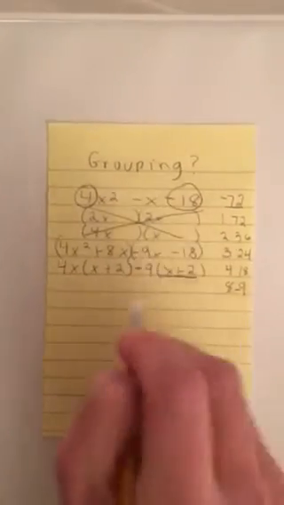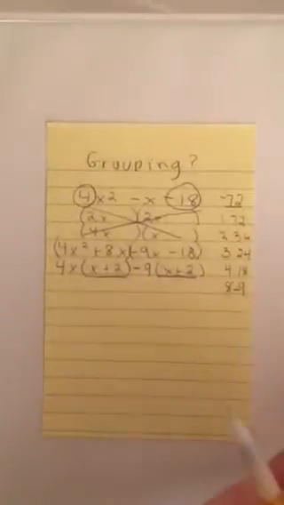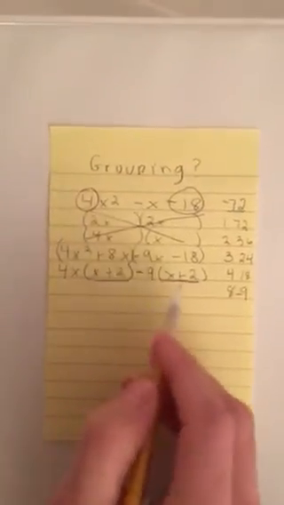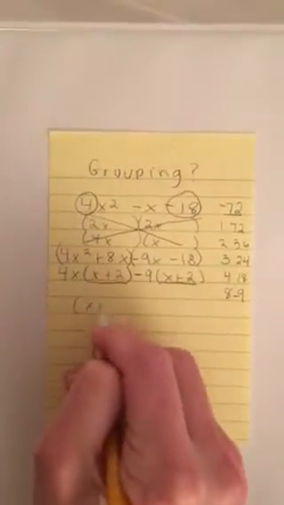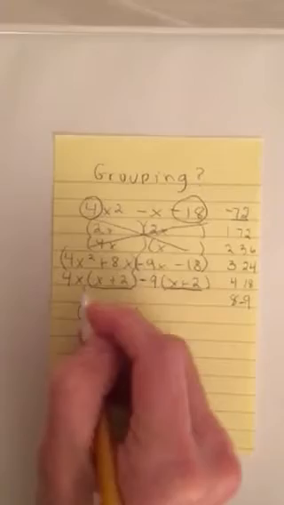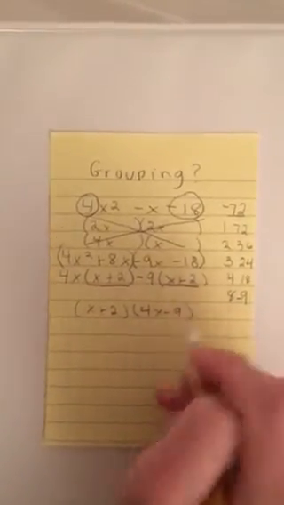Now notice my common factor. I have an x plus 2 as a common binomial factor. So now I'm going to factor out that x plus 2. And what I will be left with is a 4x minus 9.